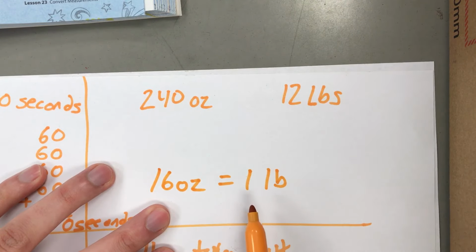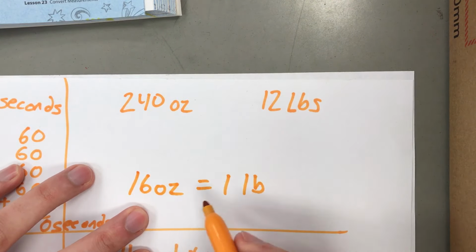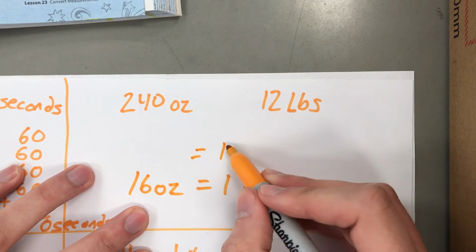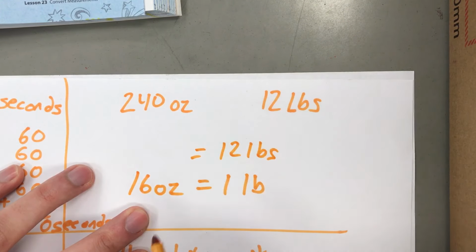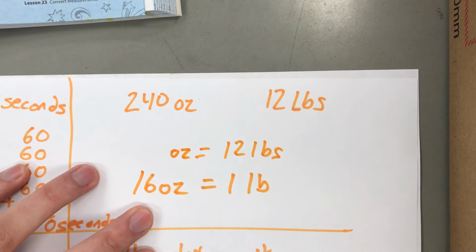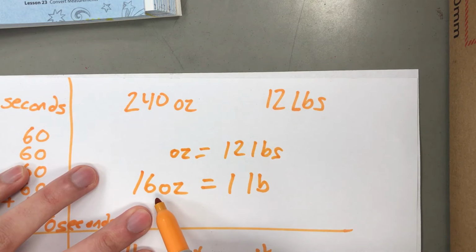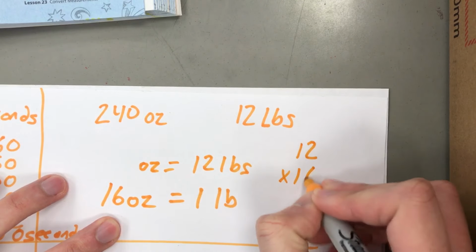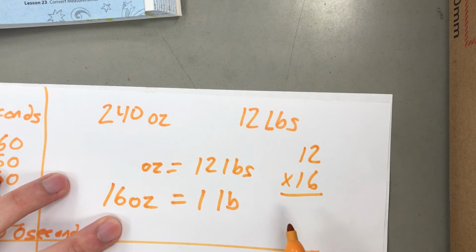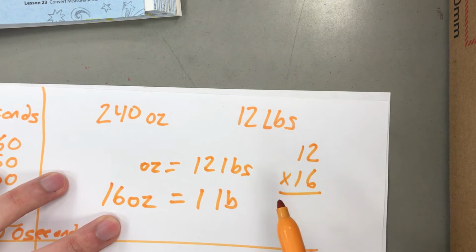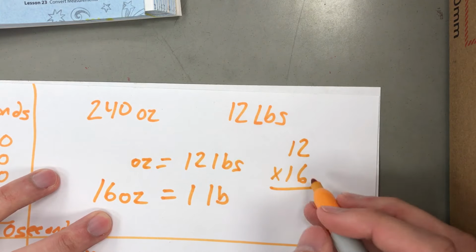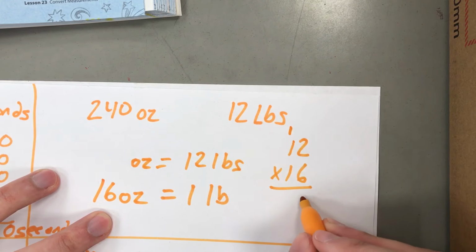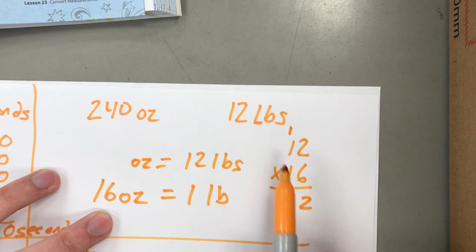Okay, so same thing again here. What is 12 pounds going to be in ounces? If 1 pound is 16 ounces, then for 12 pounds, I need to do 12 times 16, which is a skill that we did way earlier in the school year as a 2-digit by 2-digit multiplication. So this should be simple here. 6 times 2 is 12. Carry my 1. 6 times 1 is 6. Plus the 1 makes it 7.